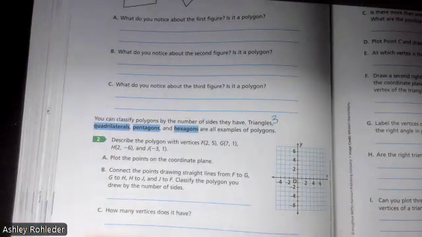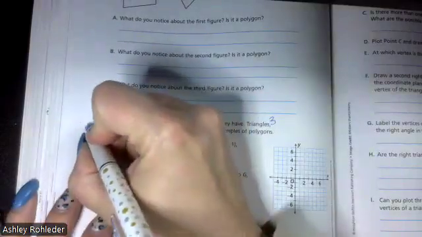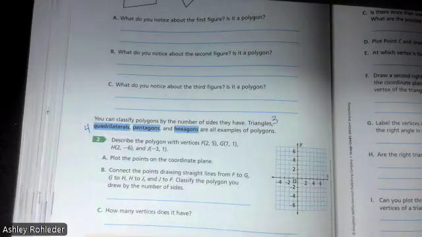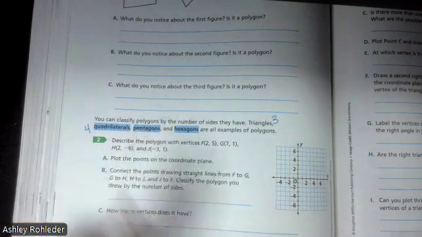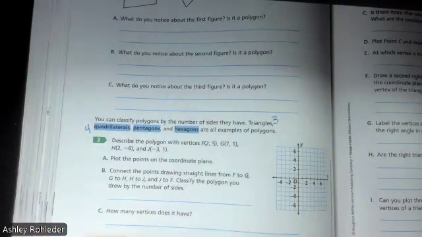How about a quadrilateral? How many sides? Four. How many of you ride quads? You call them four-wheelers. The four-wheelers, you call them quads. Why would we call them quads? Four wheels, right? Pentagon. Well, how many sides is that?